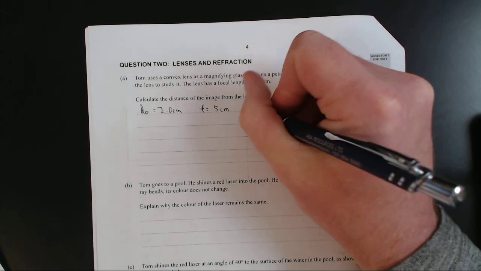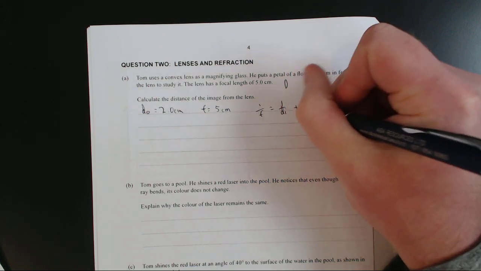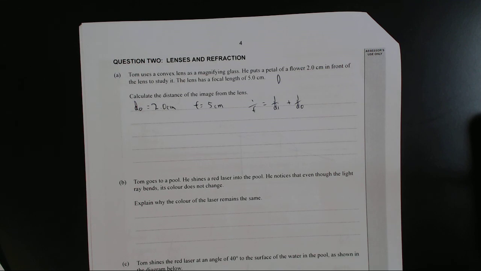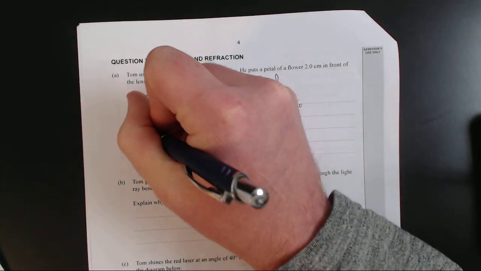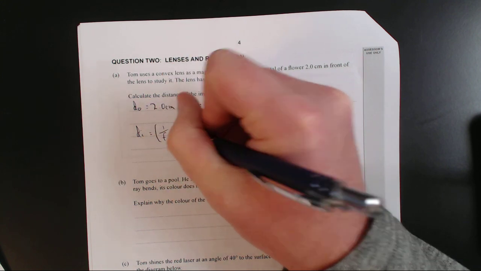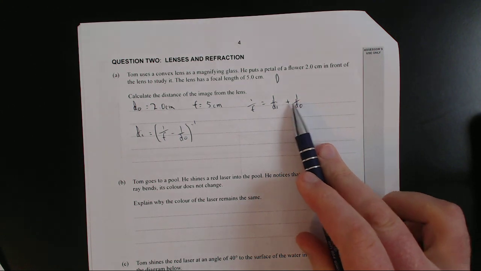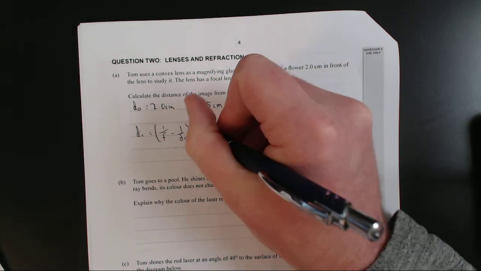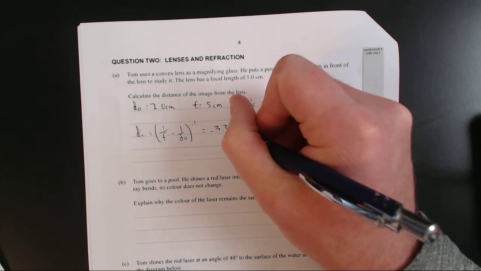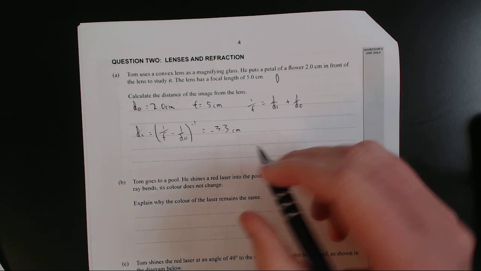Right, so we have the formula 1 over f equals 1 over di plus 1 over do. In other words, 1 over the distance to the image is equal to 1 over f minus 1 over do. Take the inverse of that because it's the inverse of di, and that gives us negative 3.3 centimeters. And because it's negative, it's a virtual image.